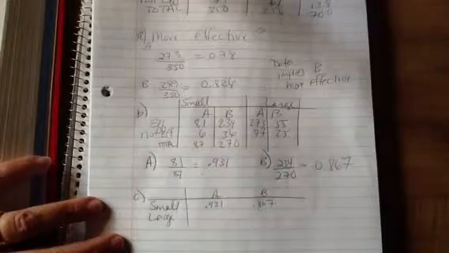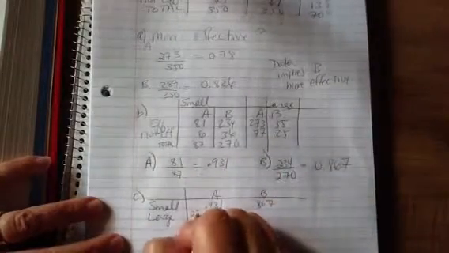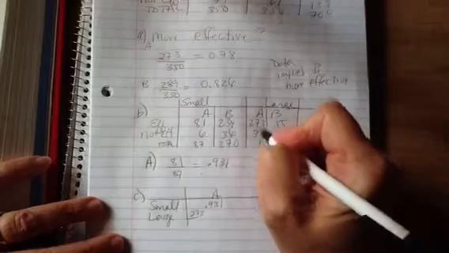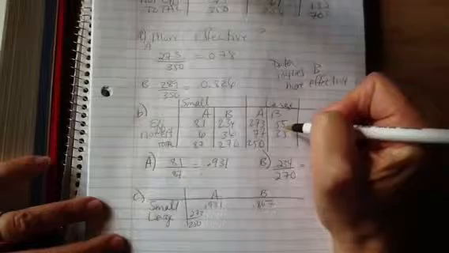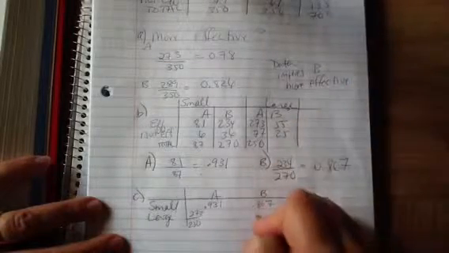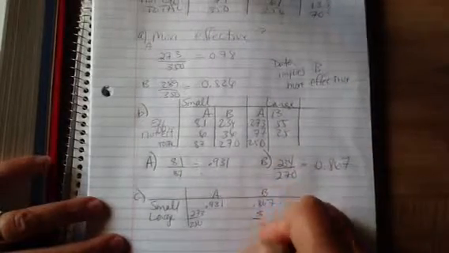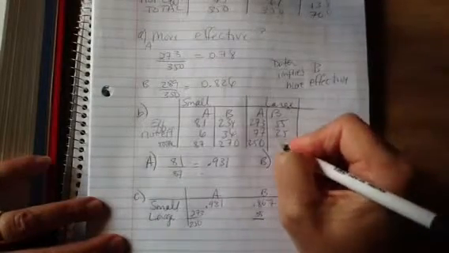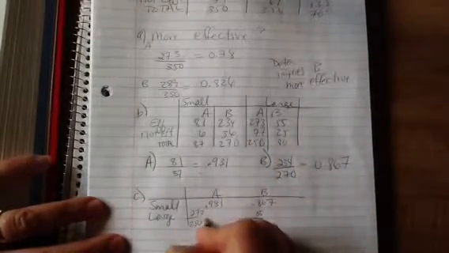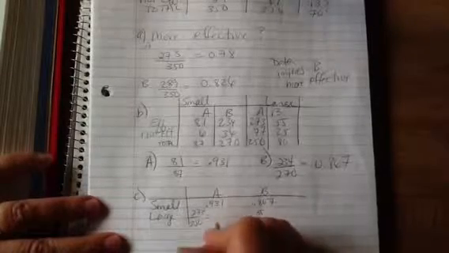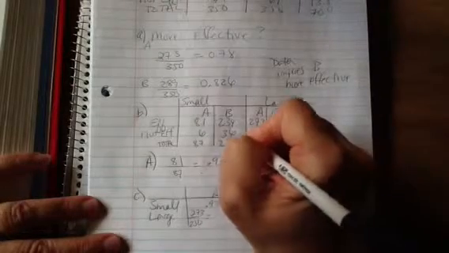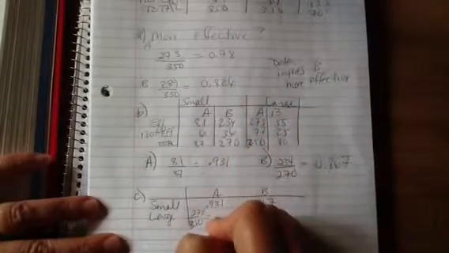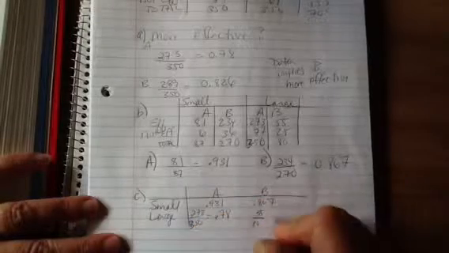We're going to take the effectiveness of 273 over the total here, which is 350, and we're going to take the effectiveness of treatment B, which is 55 over 80. So what we end up with here is 0.78, and here we end up with 0.688.